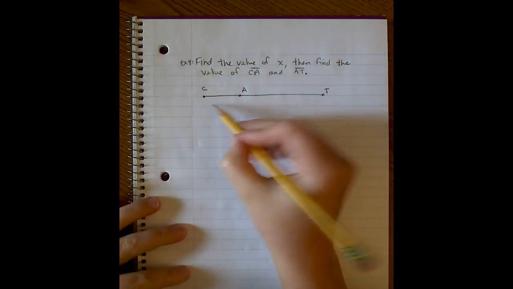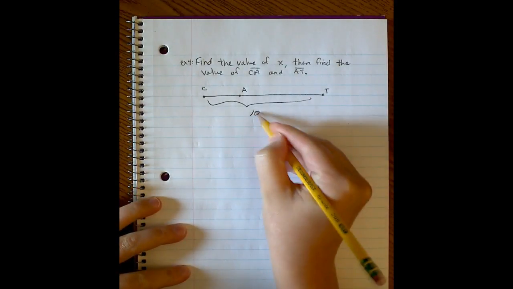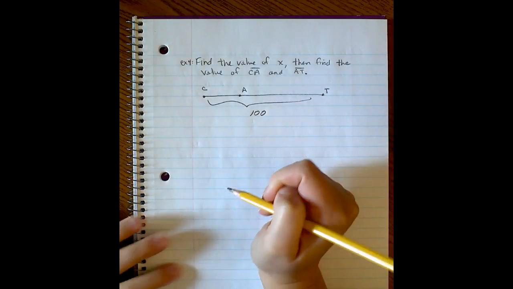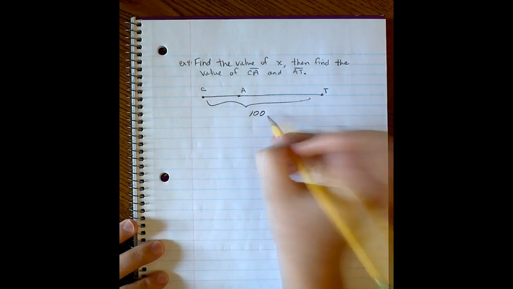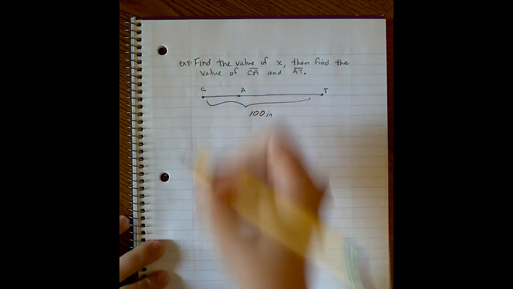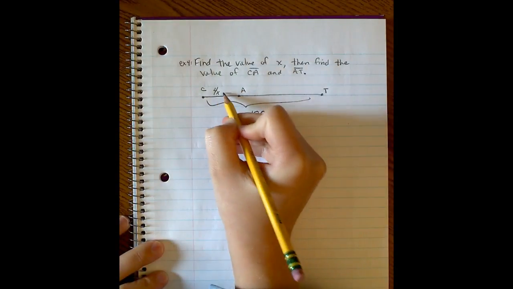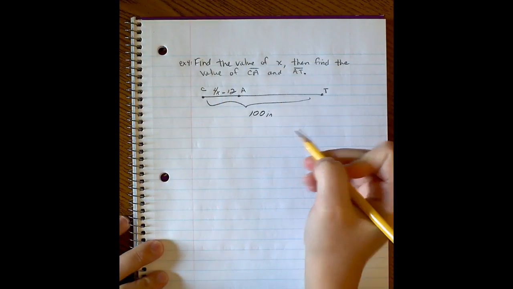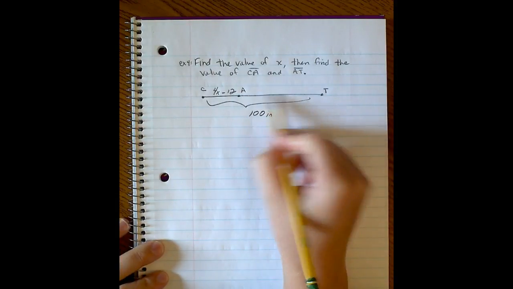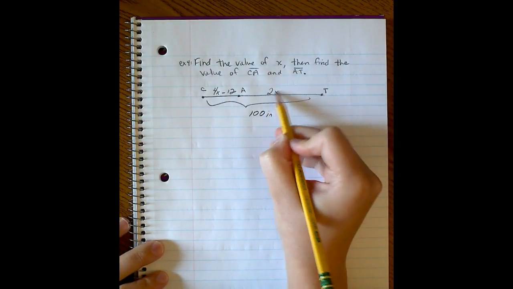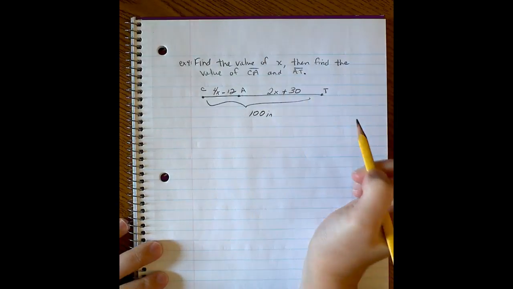Doesn't matter where you put it. And I'm going to make the entire segment have a value of 100. Let's do inches. And then segment CA is going to be 4x minus 12. And then segment AT is going to be 2x plus 30.